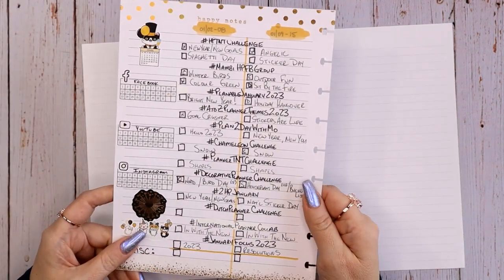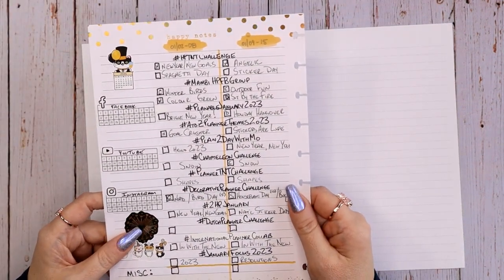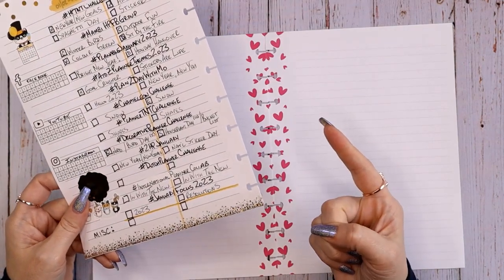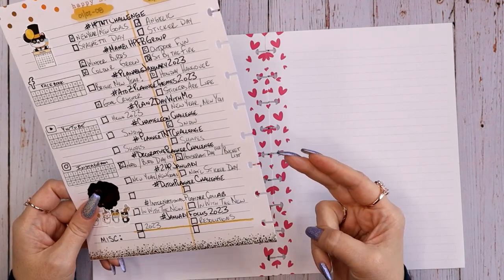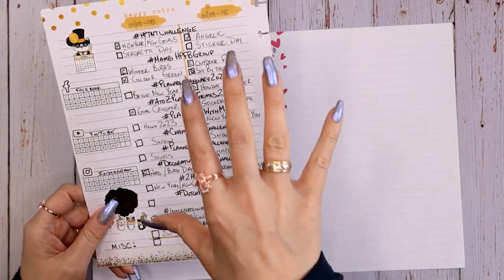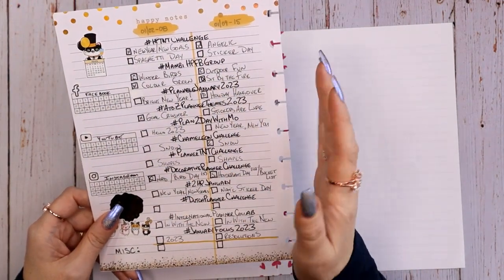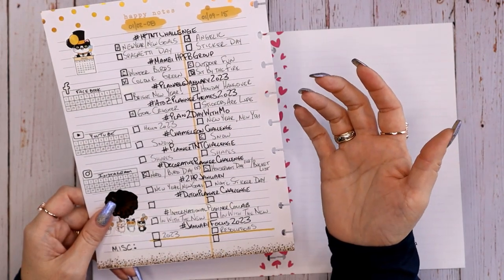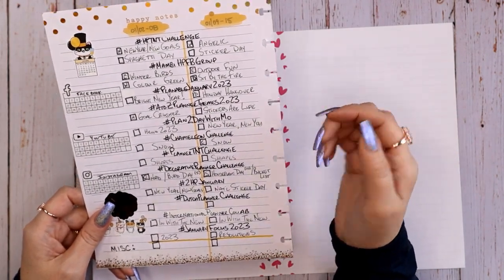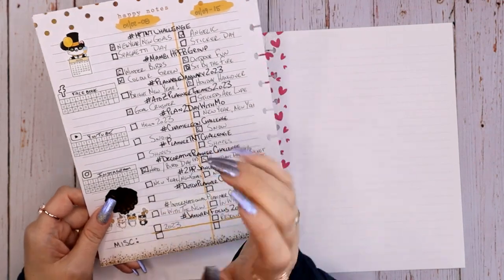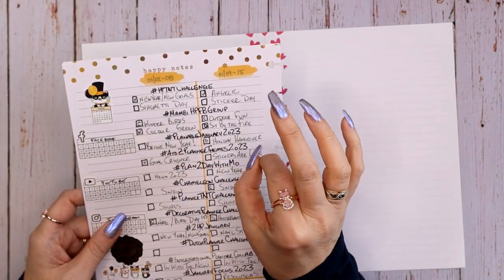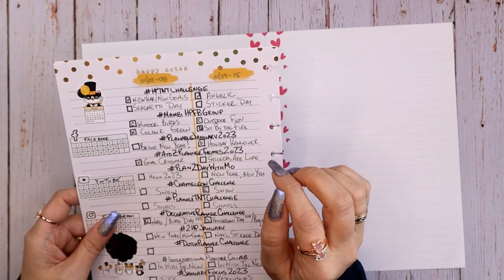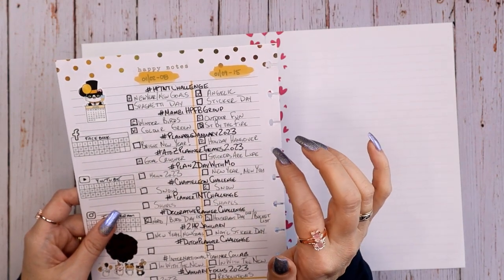So this is what my challenge tracker looks like. If you do a bunch of spreads like I do, if you struggle for inspiration, having the challenges helps, and by challenges I just mean folks like myself, I do a challenge as well. Mine is the first one on the page, of course, because it's mine. The Happy Planning Tips and Tricks group on Facebook. I administer the challenge. I'm one of the admins.